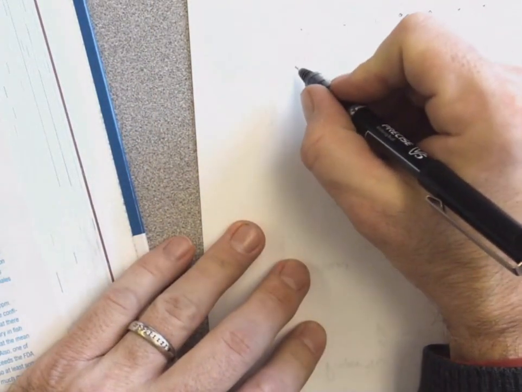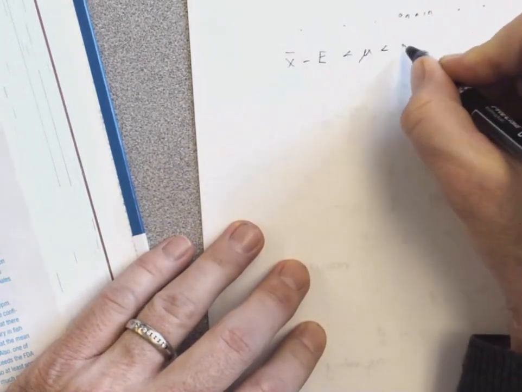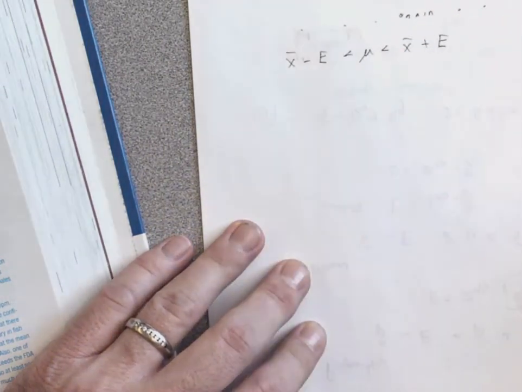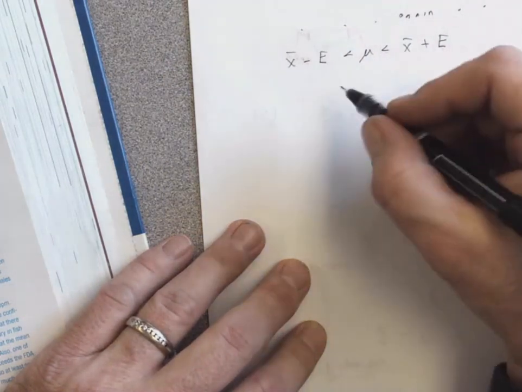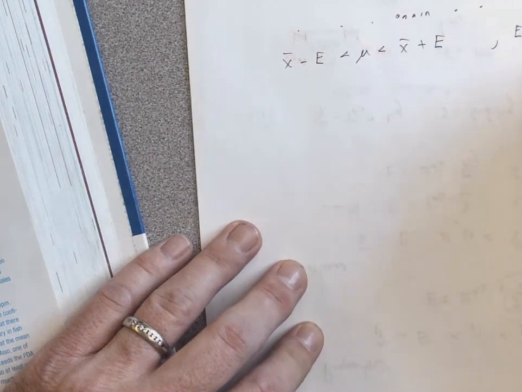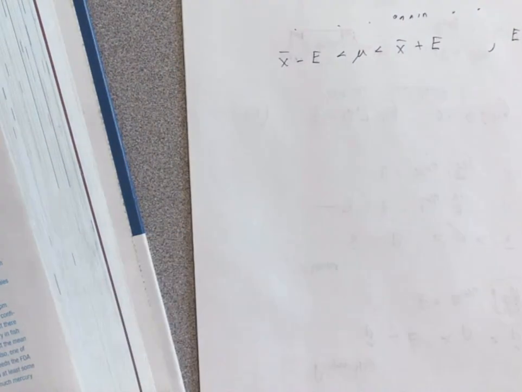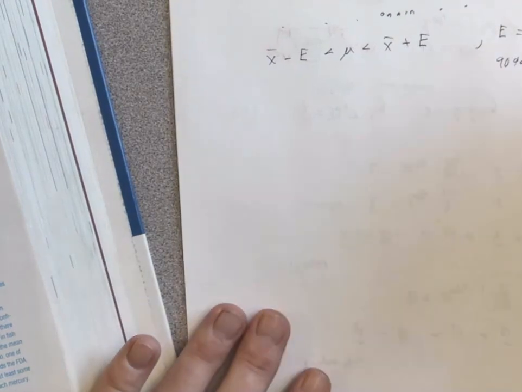So what we have to do in order to find this is x bar minus E less than mu less than x bar plus E, and they did not give me sigma, so I'll have to use the t-scores. And this is where E is equal to t alpha over 2 times s over the square root of n. So that means I need to know a couple things, right? I have to find these values, right?